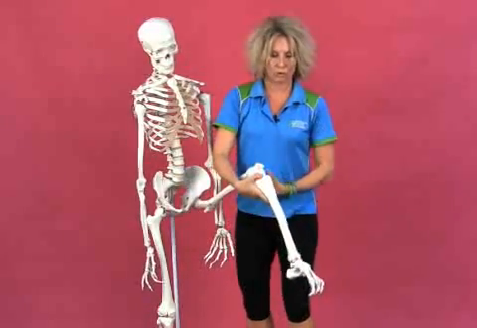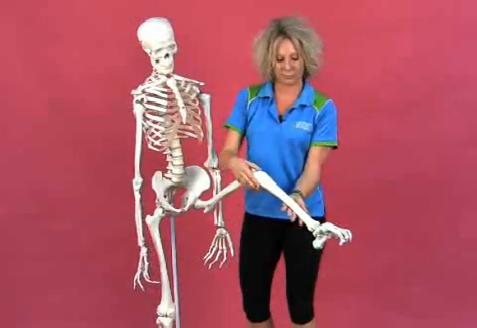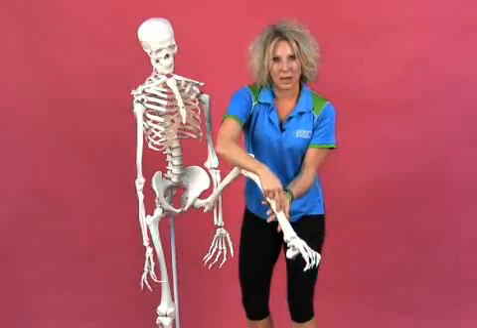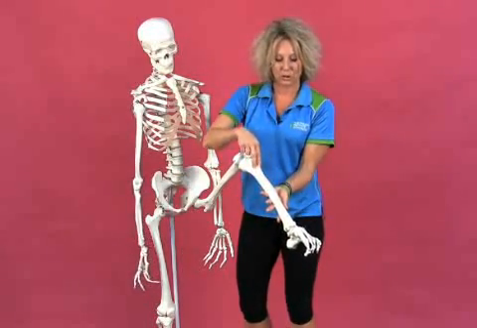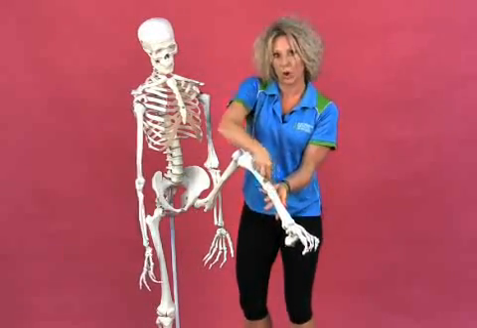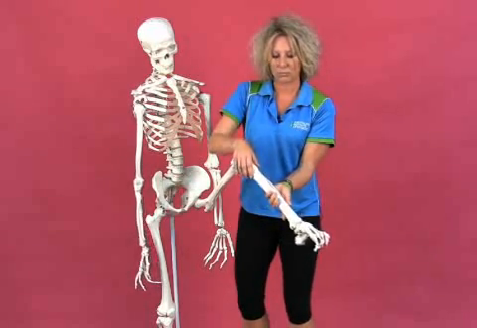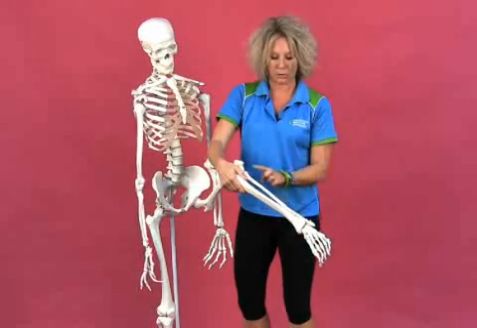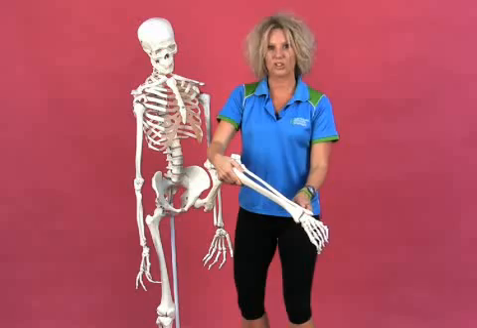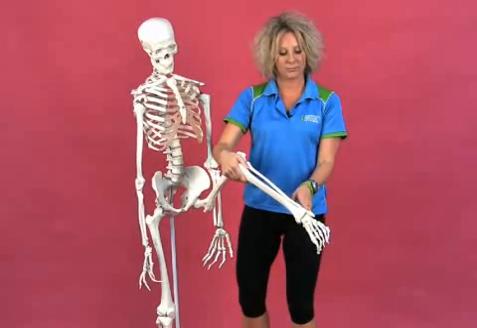And then moving on to the bones of the lower leg, we have the tibia, which you'd be able to feel as your shin bone. It's the thicker one, the one that's on top. And then the smaller bone is the fibula, which is on the lateral side.